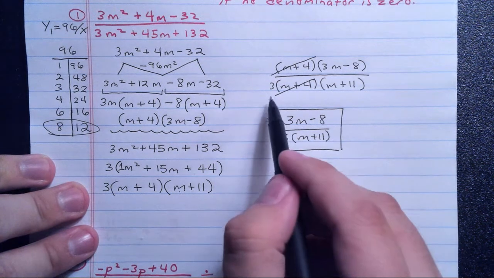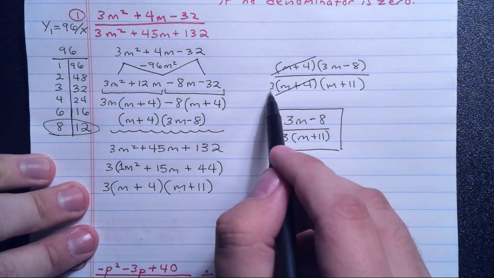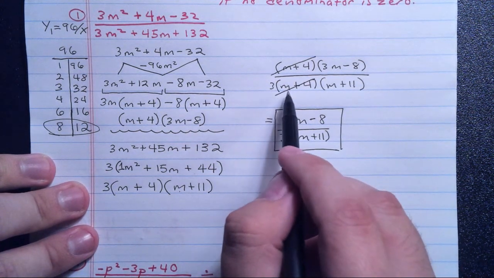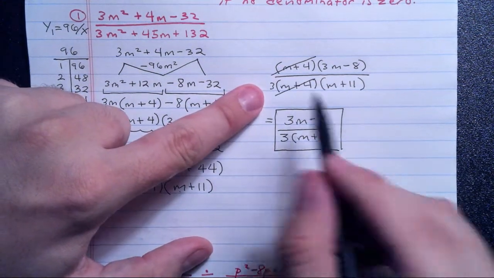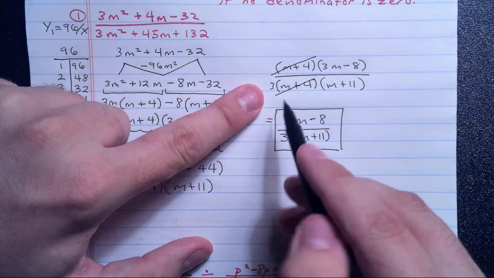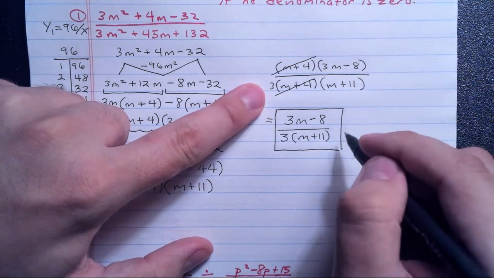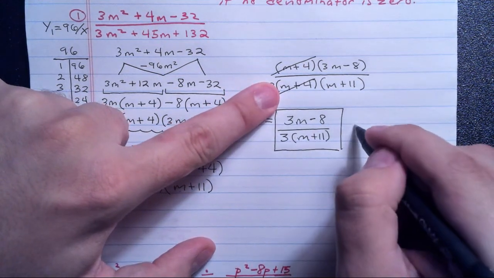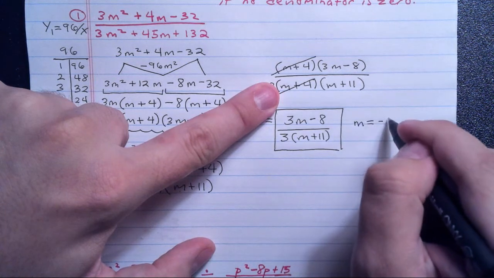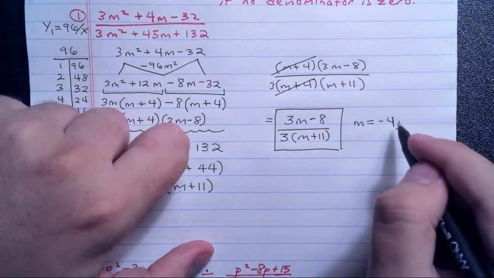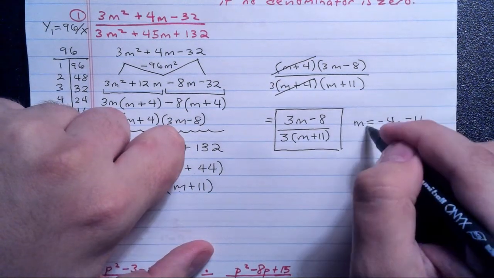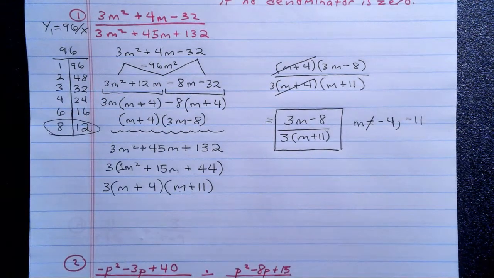So if I looked at this denominator, my denominator had these factors: 3, m plus 4, and m plus 11. Those factors would give me different zeros. If I said 3 equals 0, well, 3 equals 0 doesn't produce a solution. If I said m plus 4 equals 0, that would mean that m is negative 4. If I said that m plus 11 was equal to 0, that would mean m is negative 11. These are my restricted values.